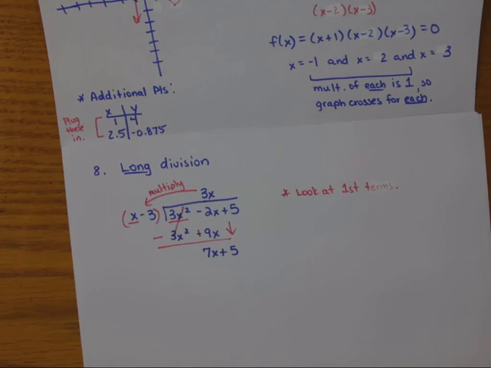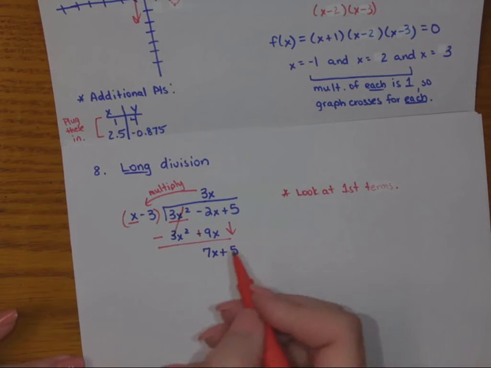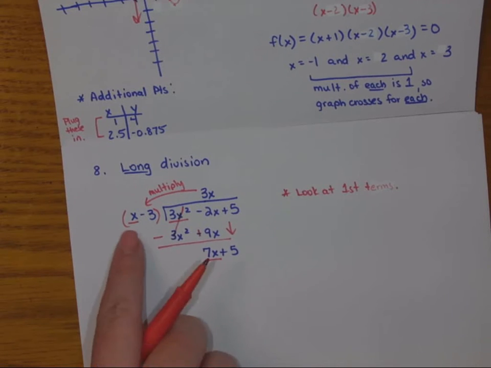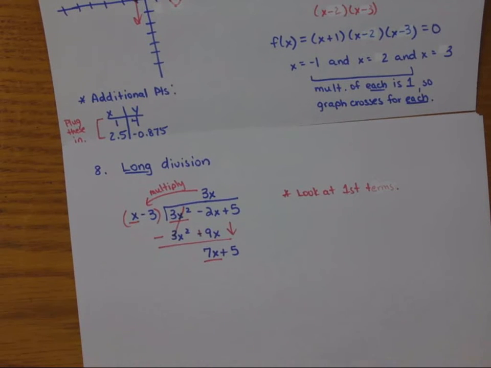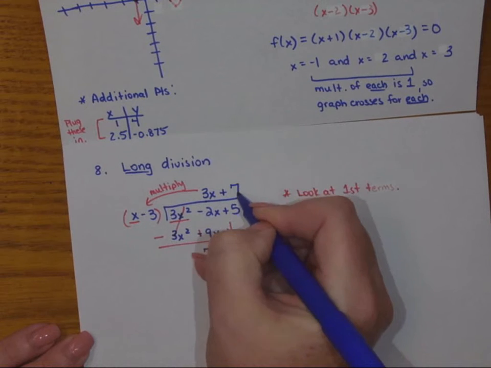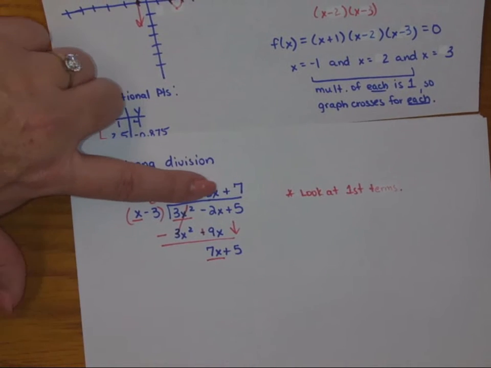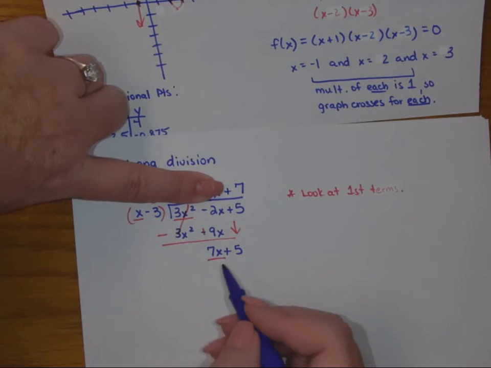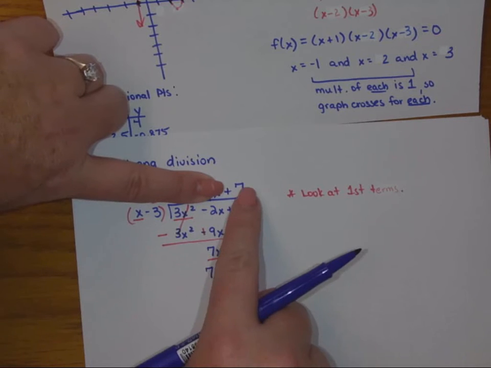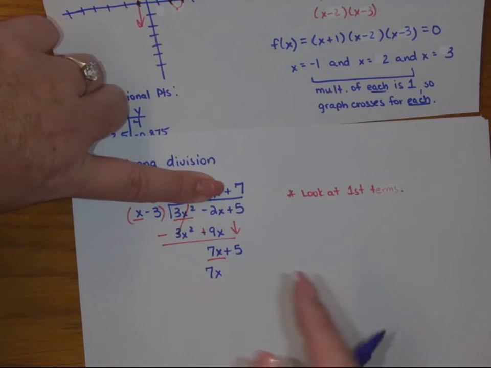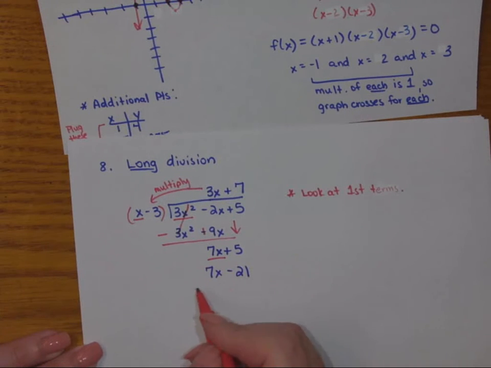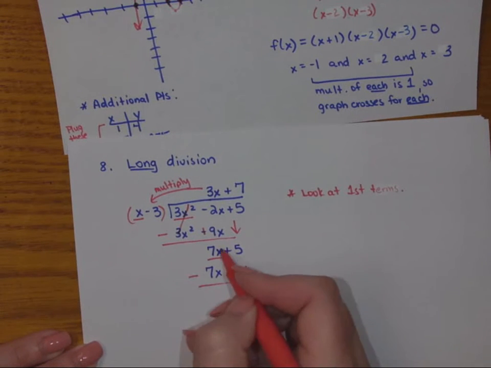And then we're going to do the process all over again. Again, we only pay attention to the first terms. So now I'm going to compare x to 7x, and ask myself the same question. What if I divided an x out from a 7x? I would get a 7, right? By the way, you are done with the 3x. You don't worry about that. But now you're going to do 7 times x, which is 7x, and then 7 times the negative 3, which is minus 21. And then you subtract, which changes the signs.